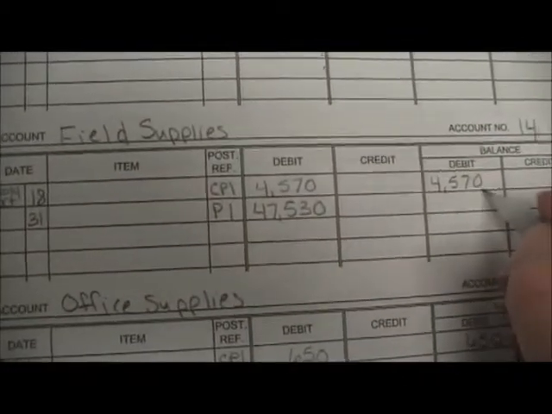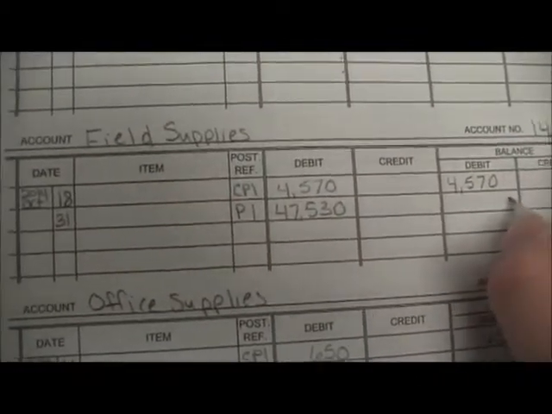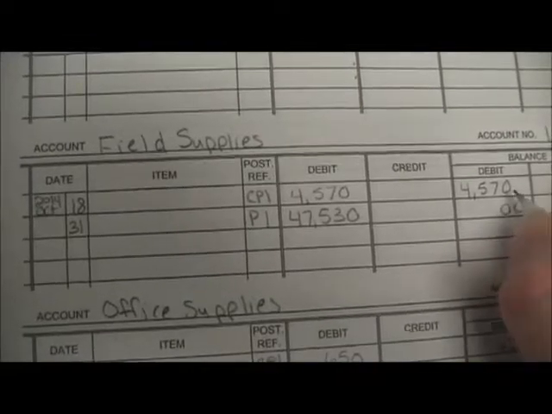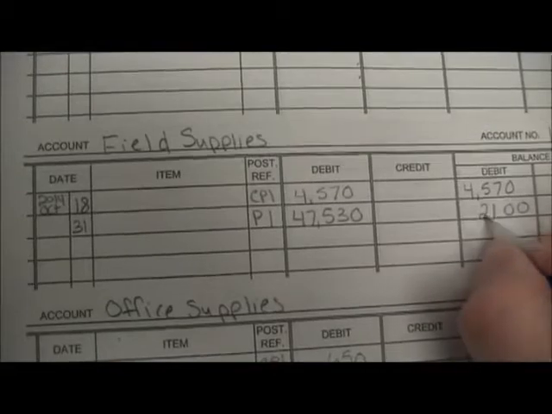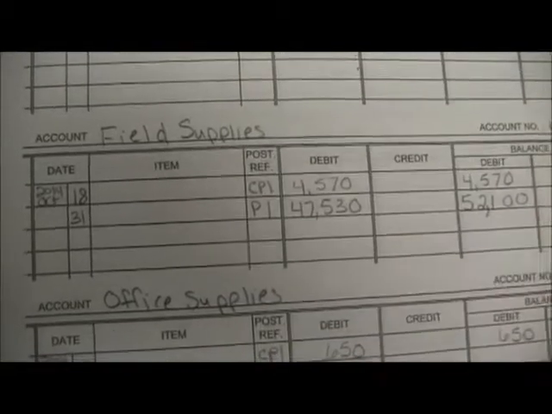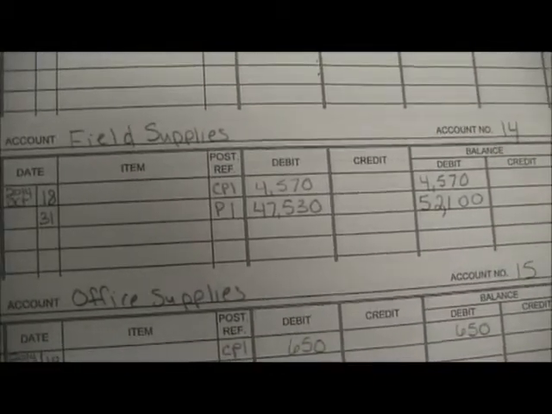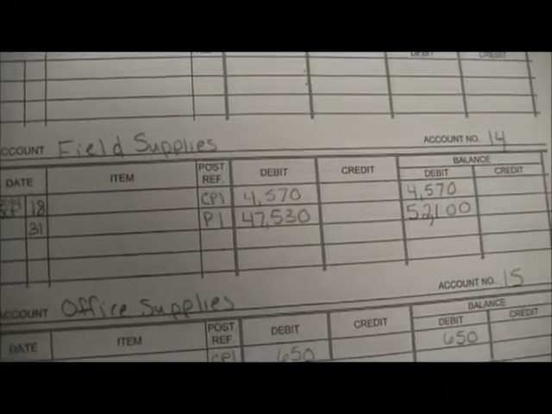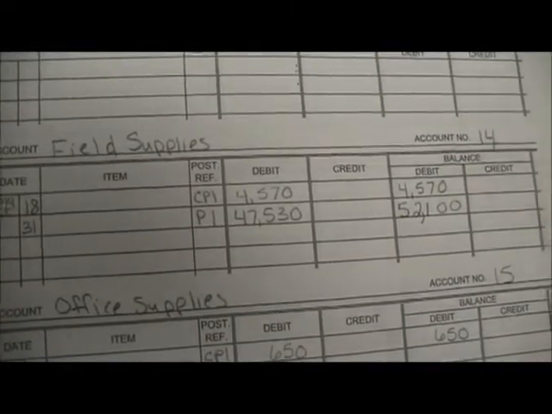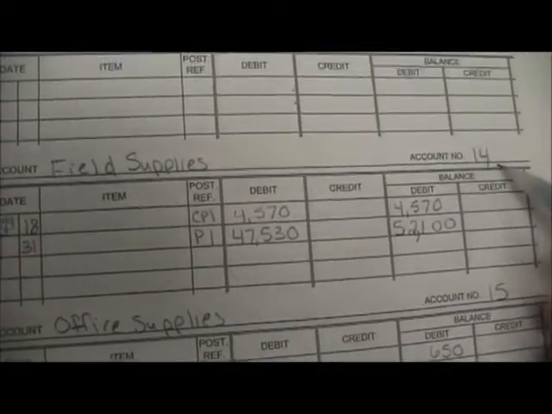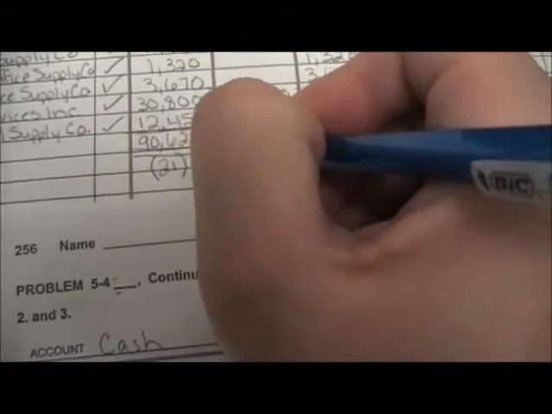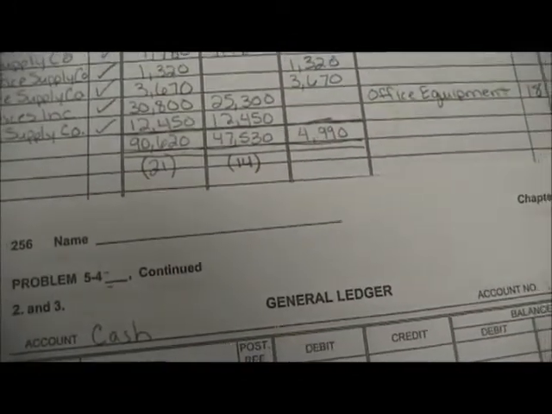We already had a debit balance, so we're going to go ahead and add those two numbers together. And we get 52,100. Take the 14 back to your journal and put it in parentheses underneath the total to show that you've done it.